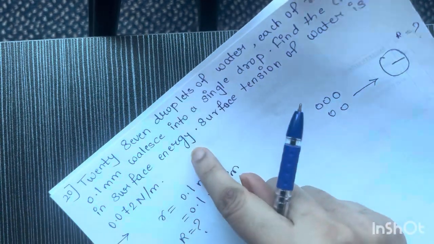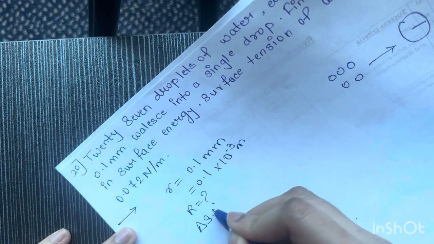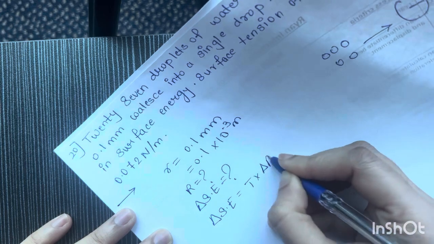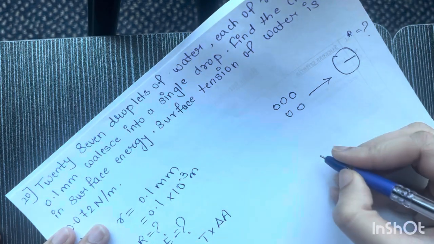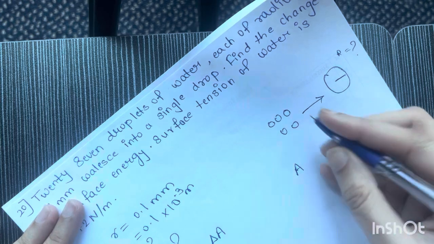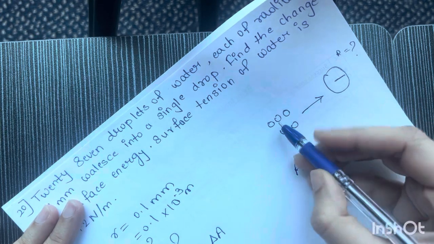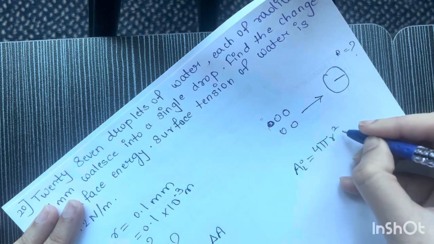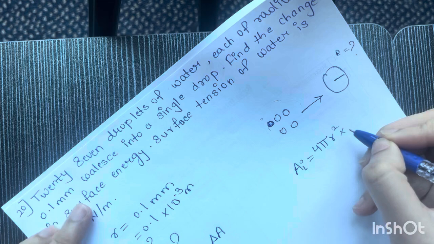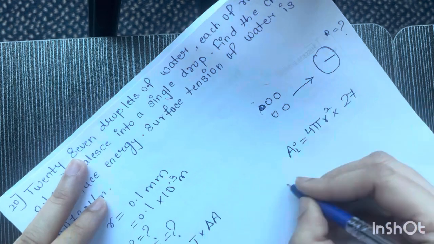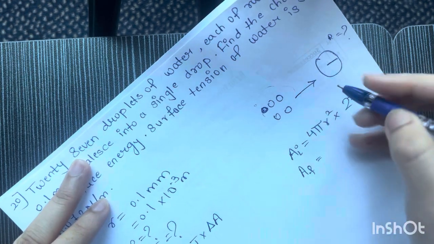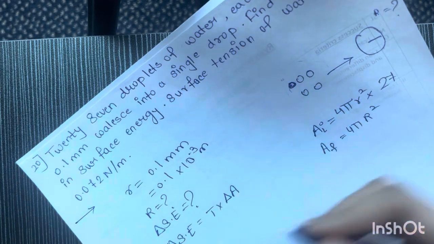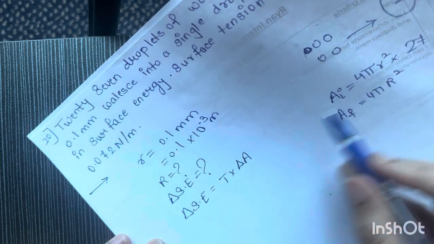And find the change in surface energy. The formula for change in surface energy is surface tension into change in surface area. The initial surface area of a single small droplet is 4 pi r square. If I combine all of them, there are 27 droplets. The surface area of the final droplet is 4 pi capital R square. So I need this capital R.